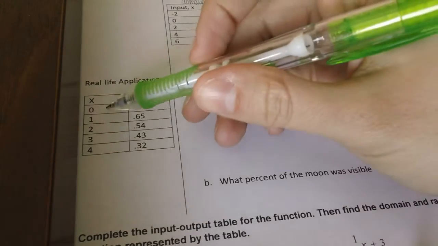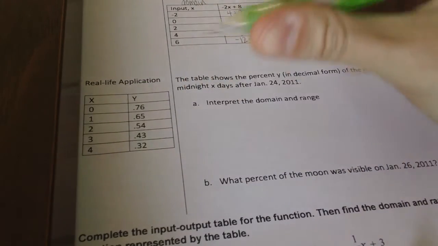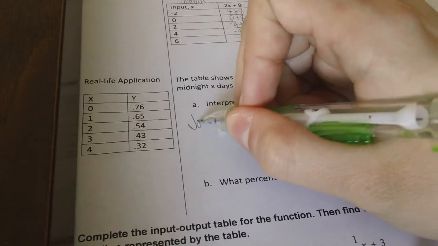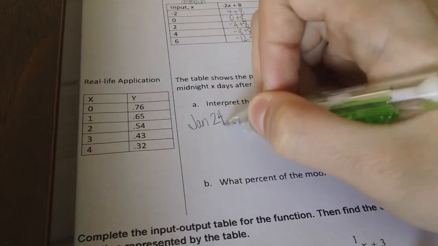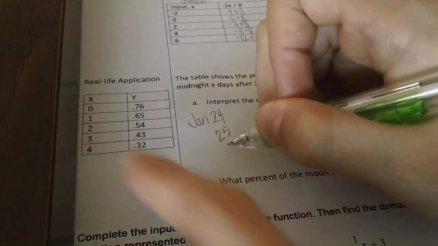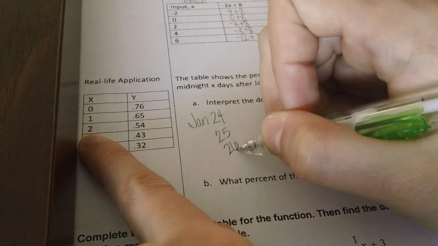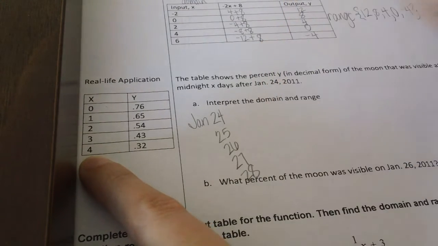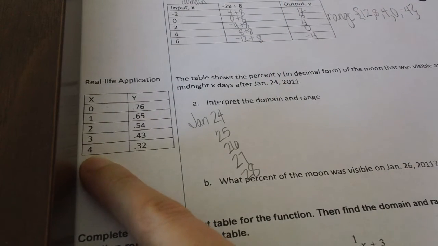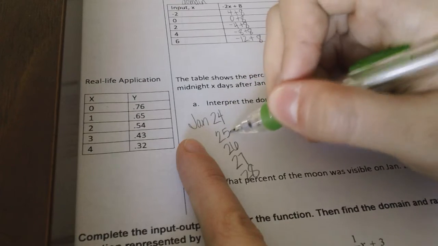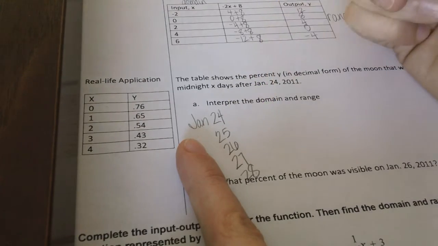Well, the domain tells us 0 days after January 24th would be January 24th. 1 day after would be the 25th. 2 days after would be the 26th. 3 days after the 27th, and 4 days after the 28th. So the domain represents January 24th, 25th, 26th, 27th, and 28th.